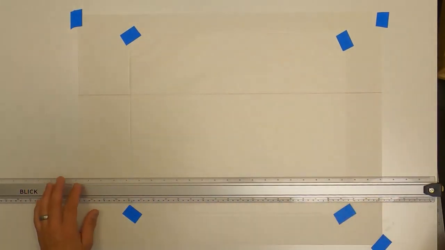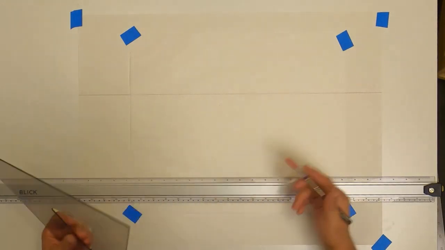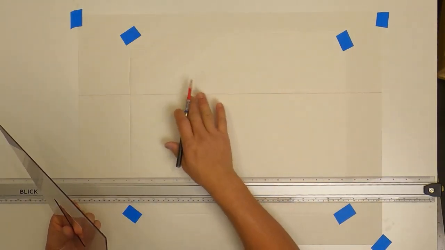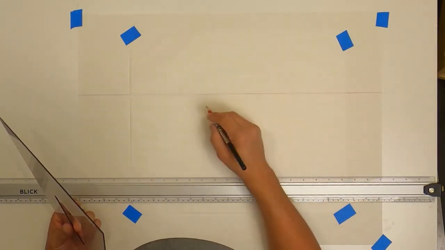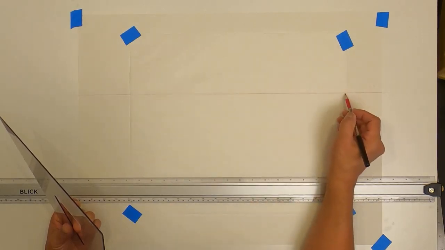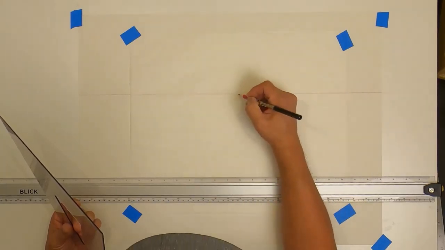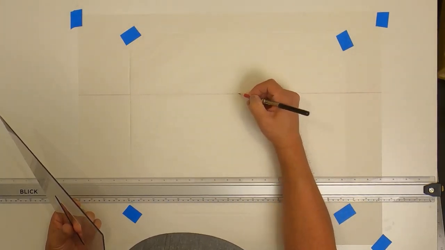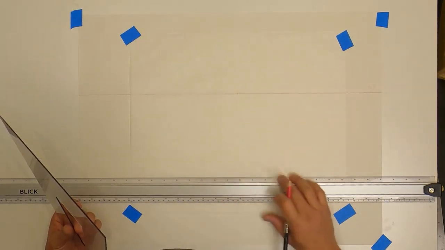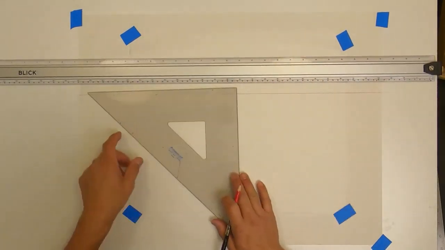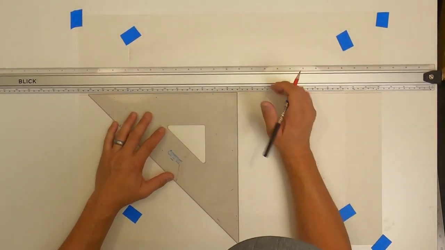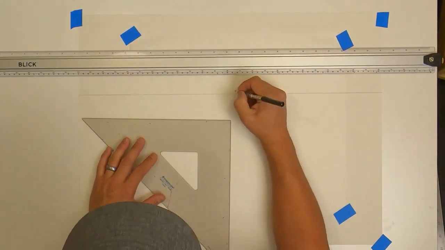Now, I need to establish my center of vision. So the center of vision is going to be the center of the paper, or let's say the midpoint between the sides of the paper. So I'm going to arbitrarily decide that it's right there in the center. I'm going to drop a midline down from the center of vision.